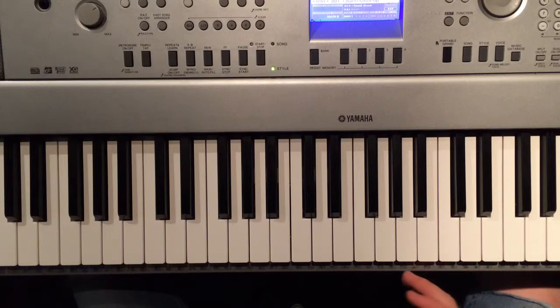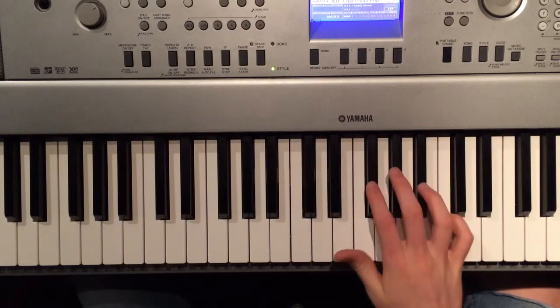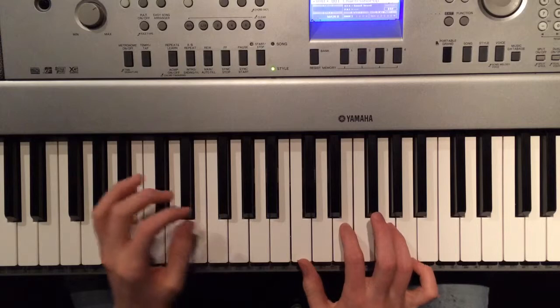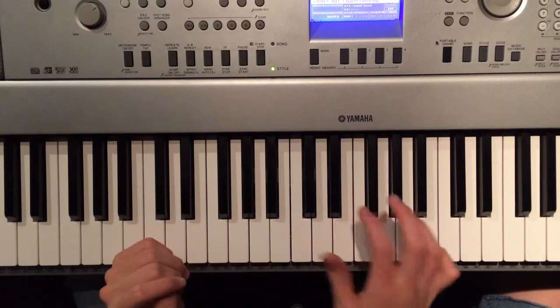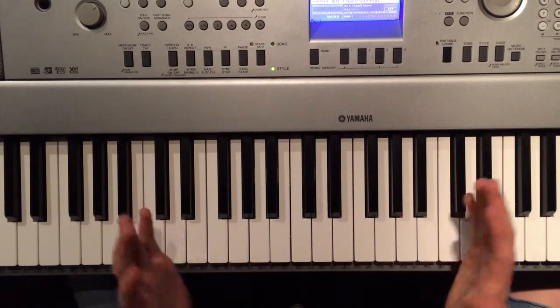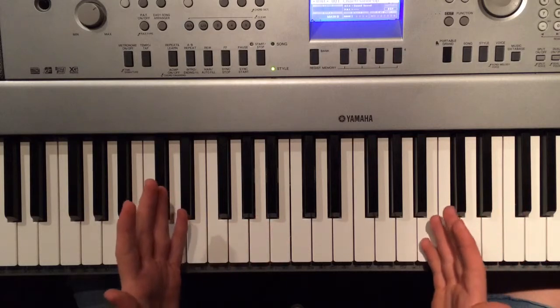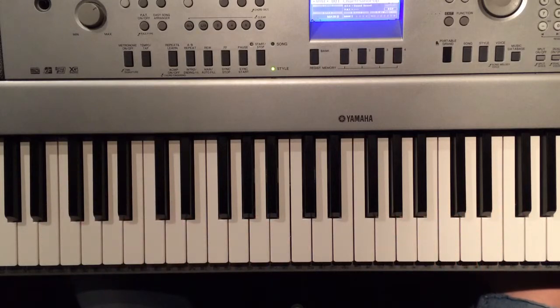These triad pairs, and you can look on the internet, I just made that one up, but there are triad pairs that are more commonly used than other ones.